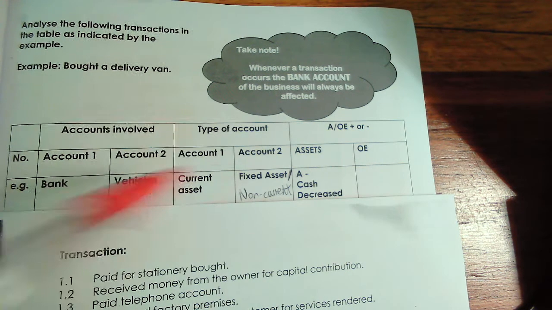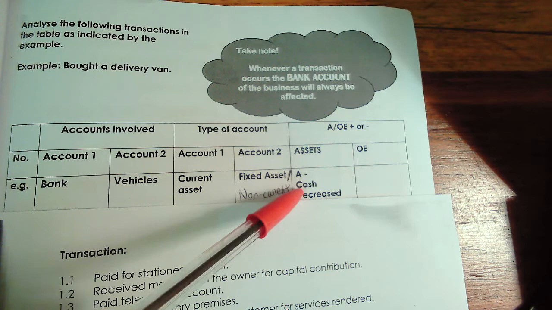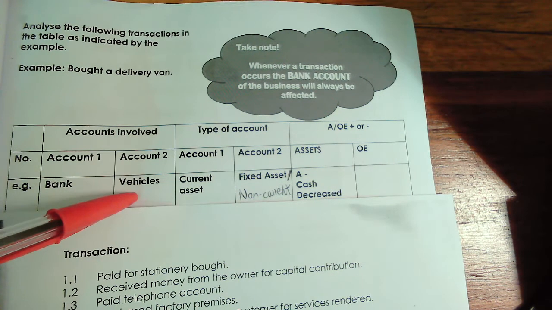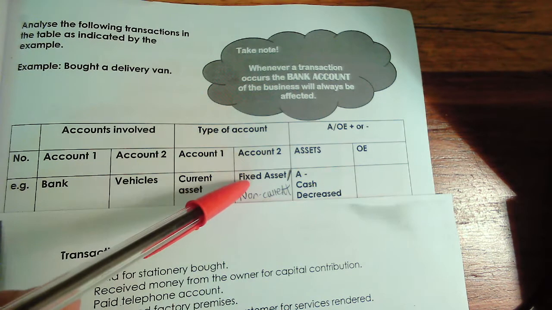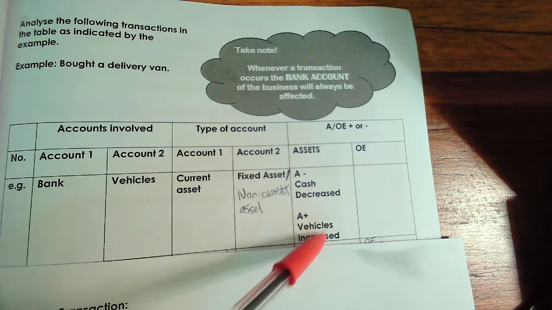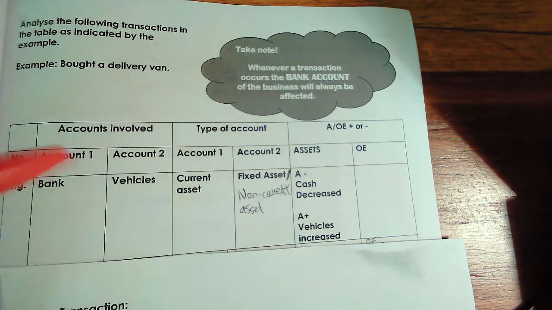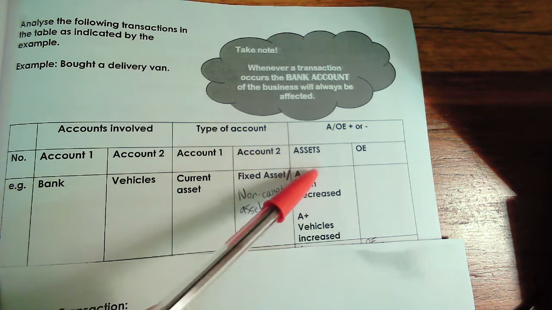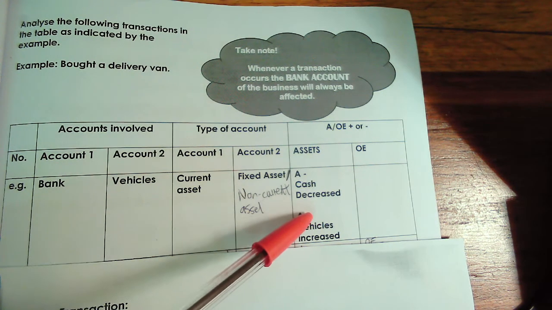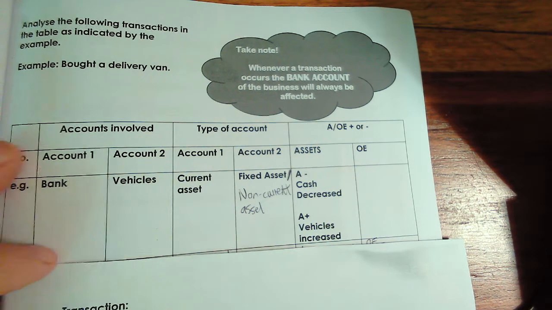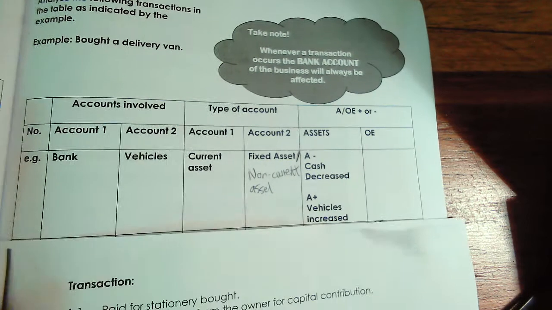So the bank will decrease, the cash decreases, because we're paying money out, so it's a minus under assets. And then obviously the vehicles, being an asset as well, will increase. And that is why it's a plus for assets and vehicles increased. We didn't include the amounts now, but if it was 50,000 Rand, it would have been minus 50,000 here and plus 50,000 here if it was a delivery van of 50,000 Rand that we bought. Okay, so that's the first transaction, the first example.